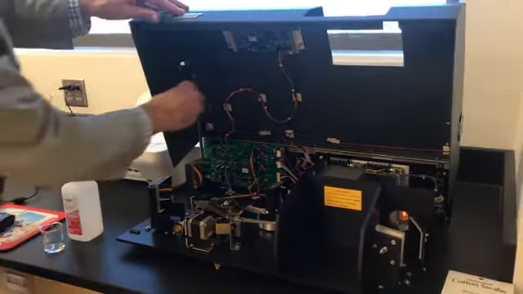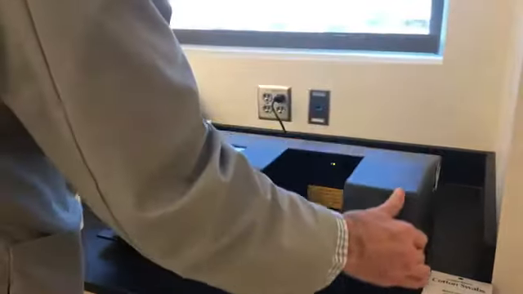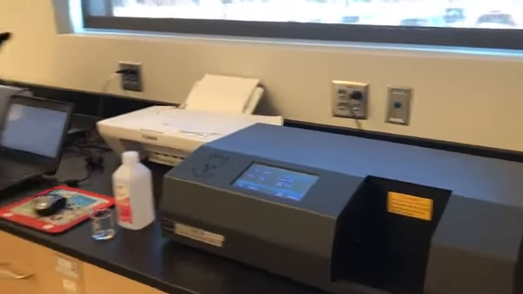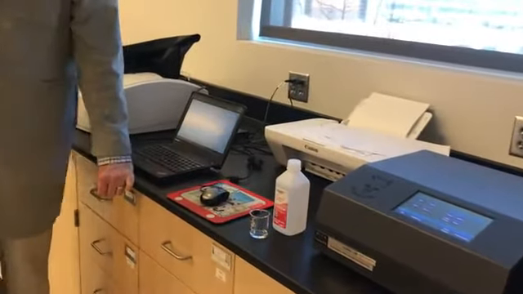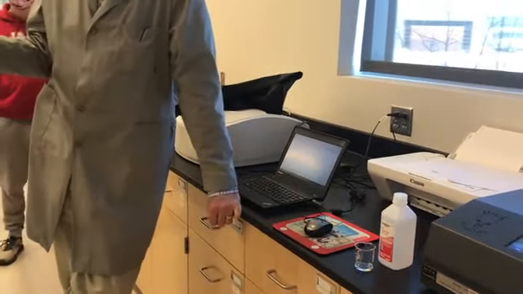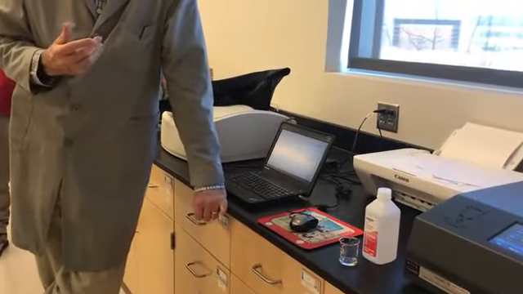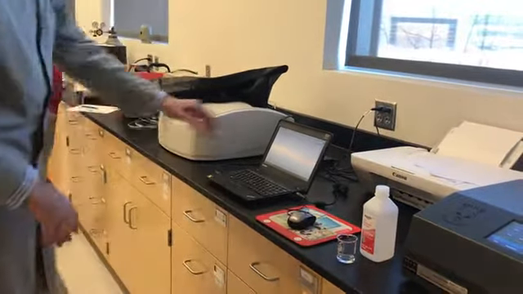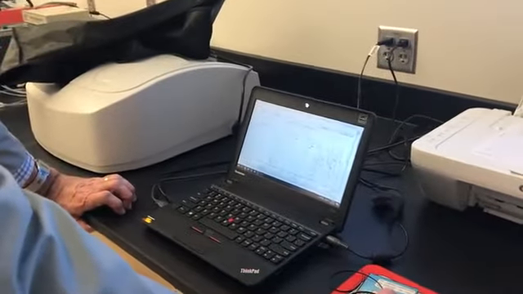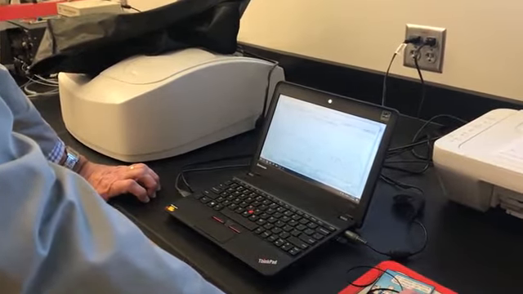The first thing we do when we get ready to collect the spectrum, just like we did in ultraviolet or visible spectroscopy, is run a blank or a background spectrum. In infrared, we're just going to run it against the air. So we're not going to use a solvent, we're just going to collect the background spectrum of the air. Everything is controlled over here through the laptop computer. So we're going to do our reference or background scan.